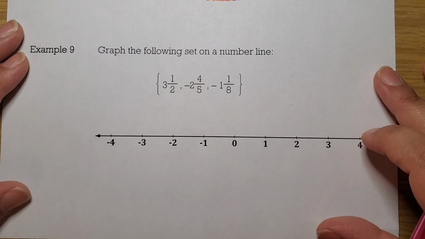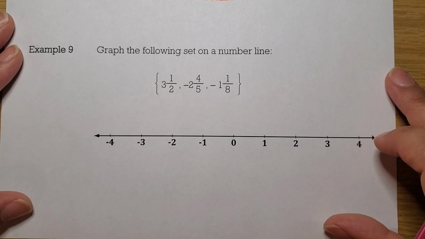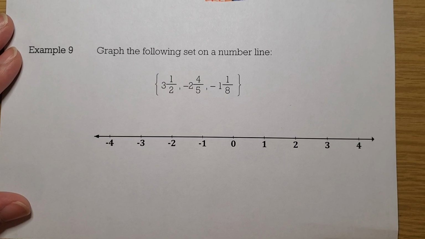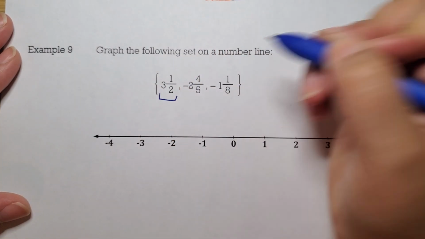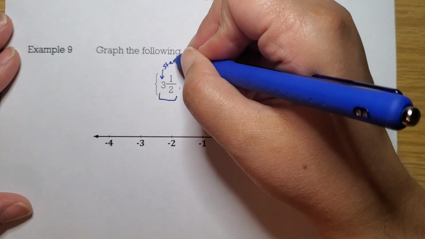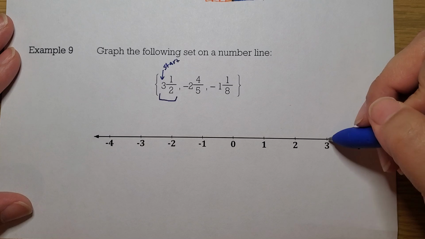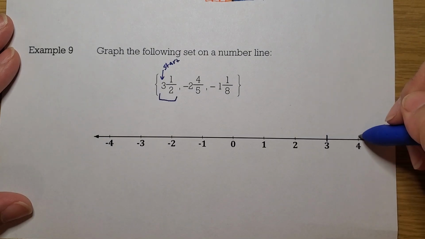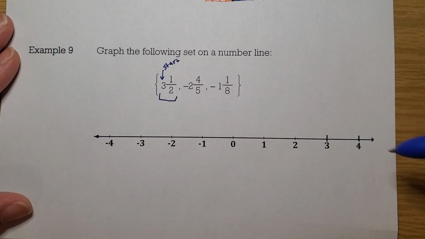So let's go ahead and graph some mixed numbers. So mixed numbers give you a starting point that isn't 0, and then you graph the fraction in the next interval. So, for example, if I'm going to graph 3.5, I'm going to start at 3, and then I'm going to break that next interval up. So going from 3 to 4.